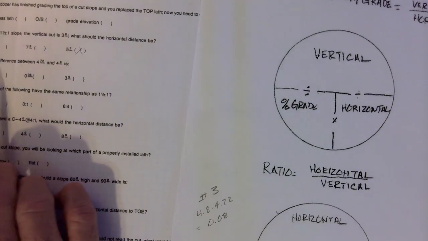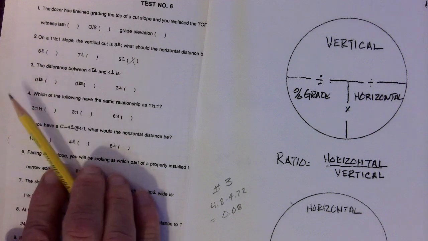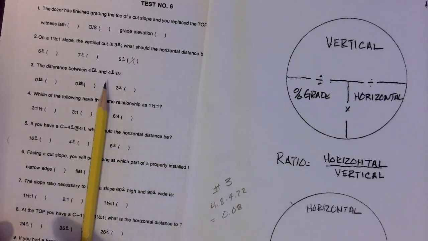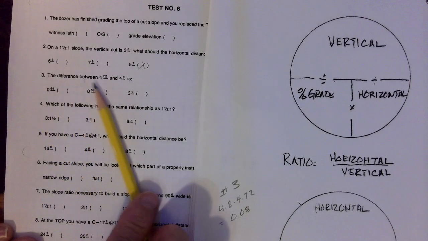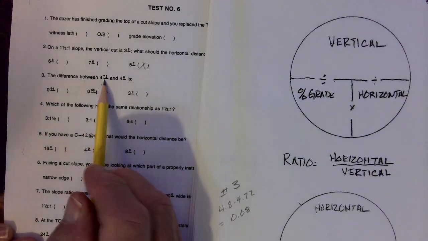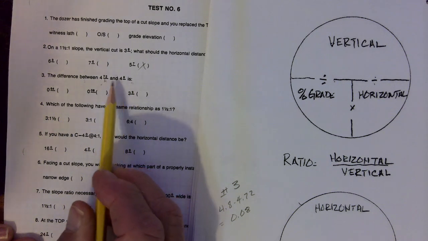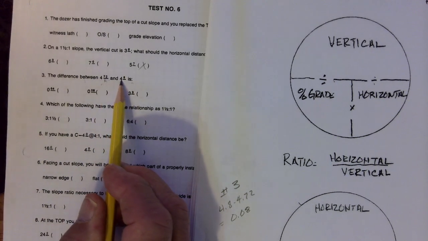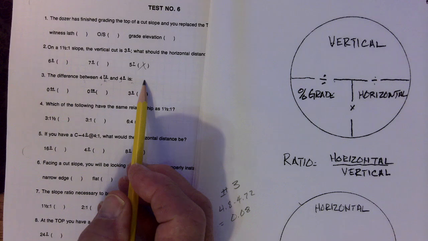Question 3. I'll read it, point it out. The difference, let's move over a little bit. Okay, the difference between, oh, that's just a subtraction deal. I may have calculated that out, but all you're doing here is subtracting 4.72 from 4.8, and I had the answer written down just for the heck of it.